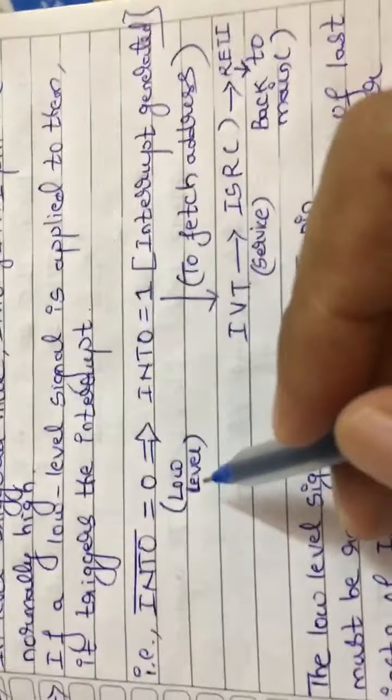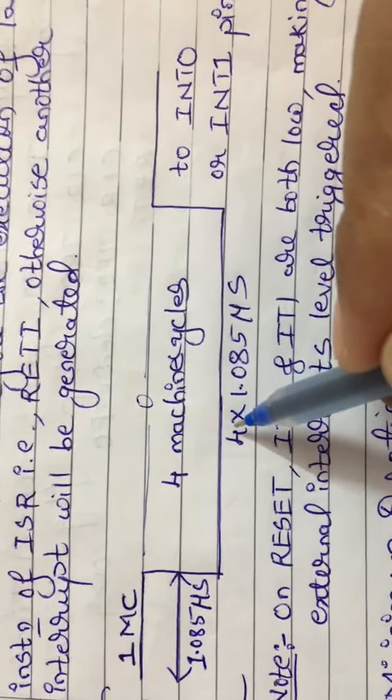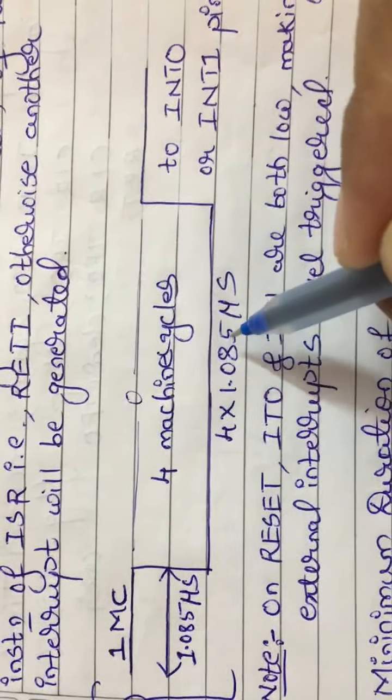So here I have written one statement: on reset, INT0 and INT1 are both low, making external interrupts level triggered. The meaning is the minimum duration of the low level triggered interrupt is 4 into 1.085 microseconds, and hence I have written like this. One machine cycle will take 1.085 microseconds.